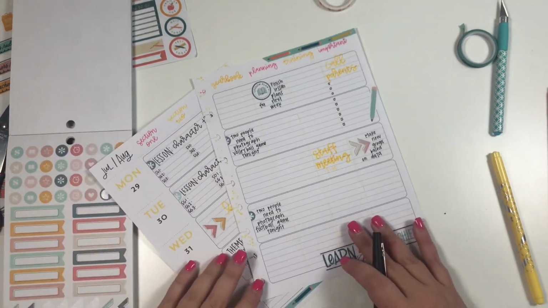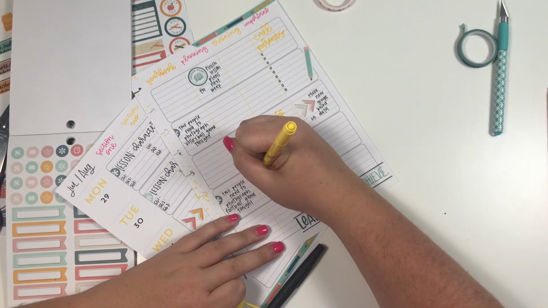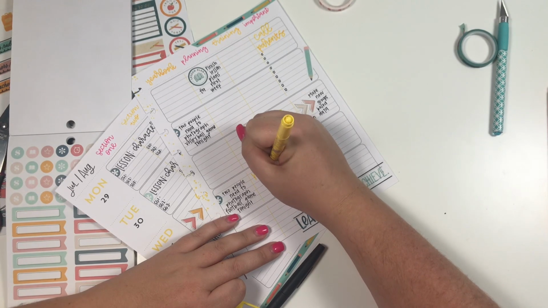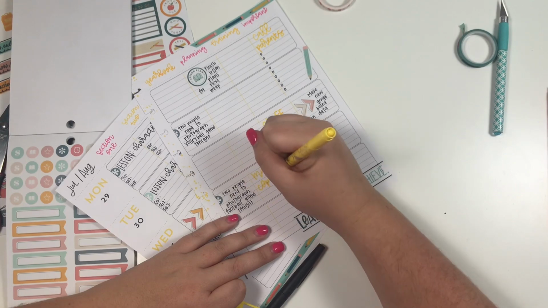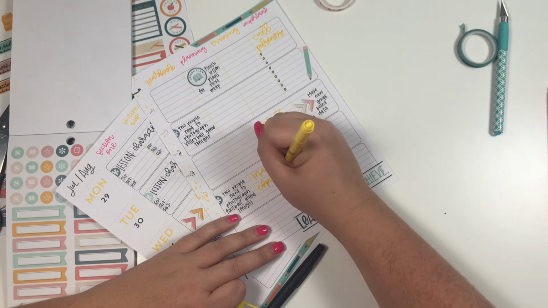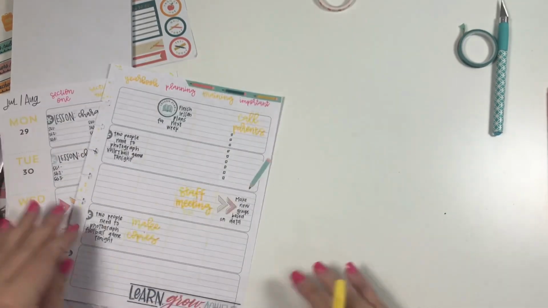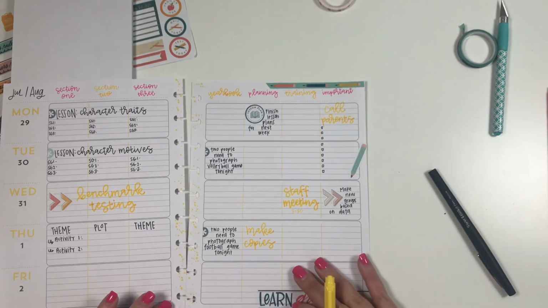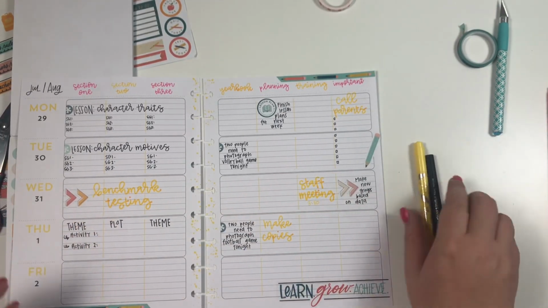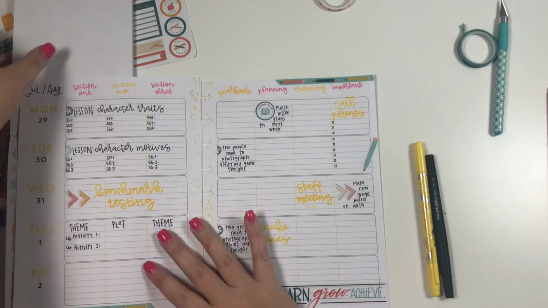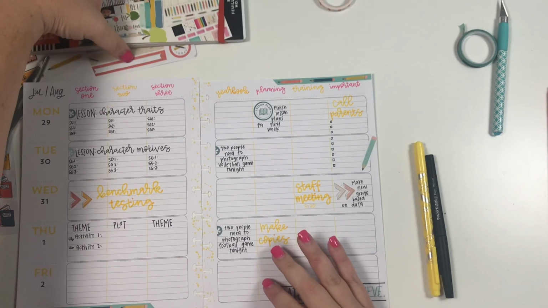On Thursdays, I usually like to make sure that all of my copies for the next week are ready. So that could be Thursday. And so on. I know it's not totally filled out, but I hope that this gives you an idea, especially as a middle school teacher, of how you could make this layout work for you.